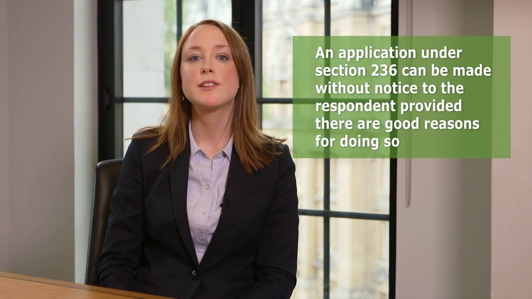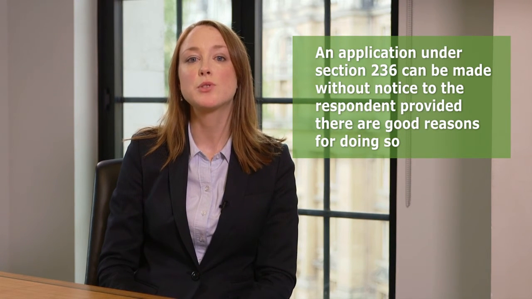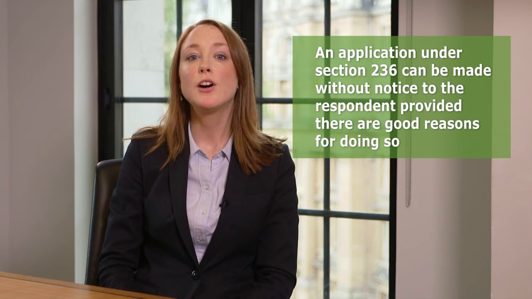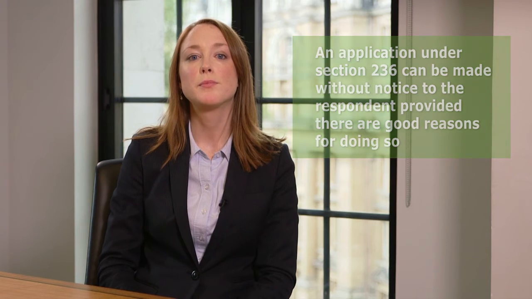An application under Section 236 can be made without notice to the respondent. However, this may be considered oppressive unless there are good reasons for doing so. A prior written request for information may avoid the need for and associated cost of making a formal application. However, if the person who holds the information owes a duty of confidentiality, for example, in the case of a third party's banker, they may require an order under Section 236 before providing the information to override that duty.